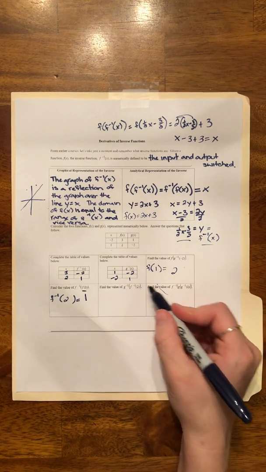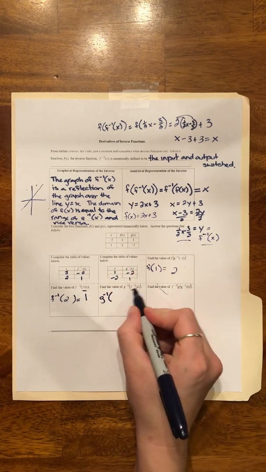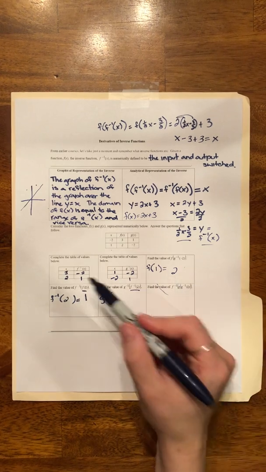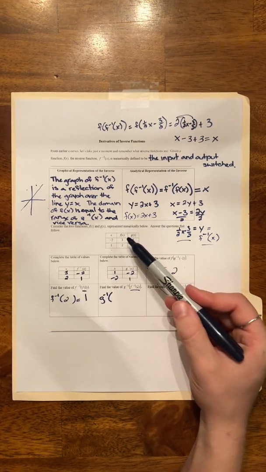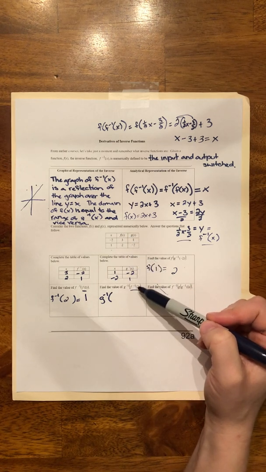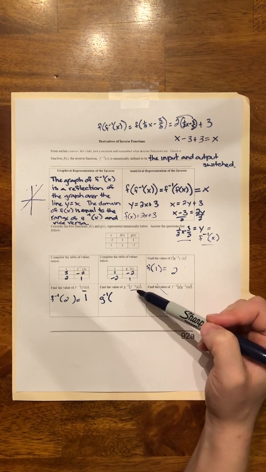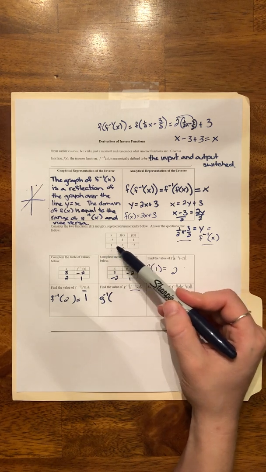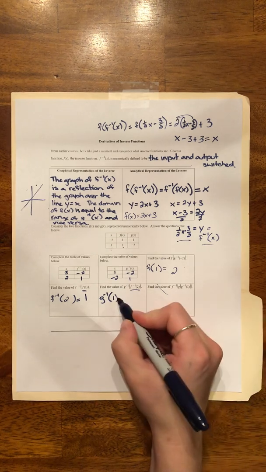G inverse of f inverse of 2. Okay, a little bit harder, but I'm going to work inside out. So I'm thinking, what's f inverse of 2? Again, I can look up on this table and see that it's 1. Or I can go up here and say, okay, well, my x value would be 2 for f of x. This would be my y value. My function value for f of x is 2. The x value is 1, and I know those switch, so f inverse of 2 is 1.